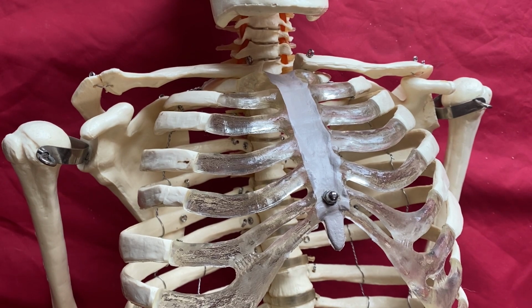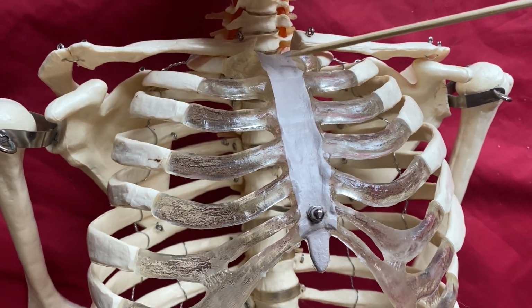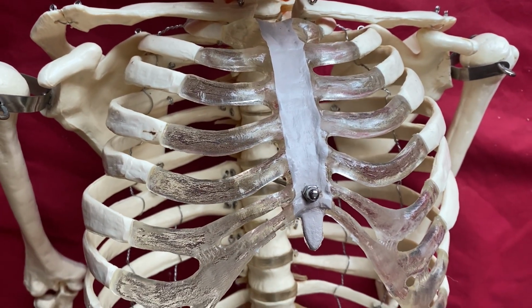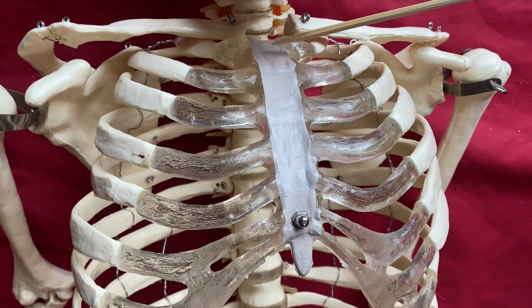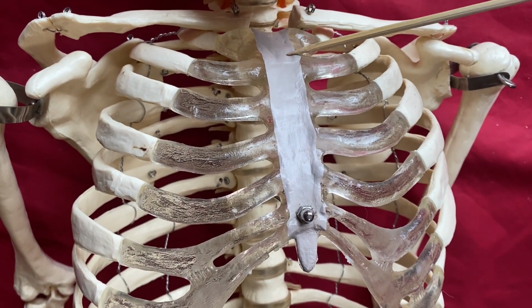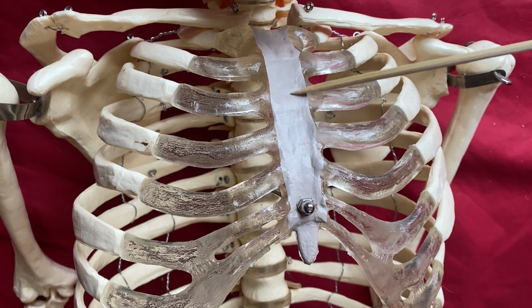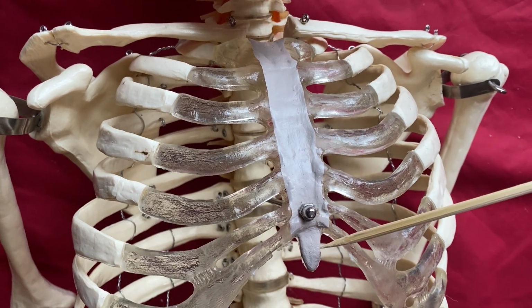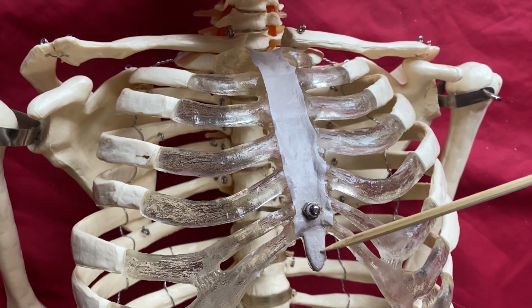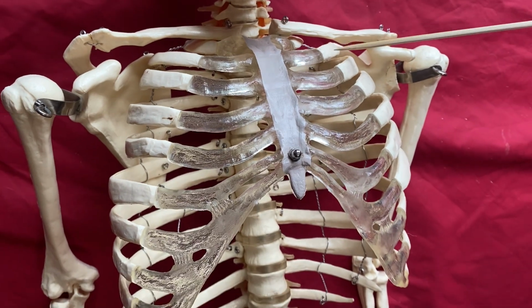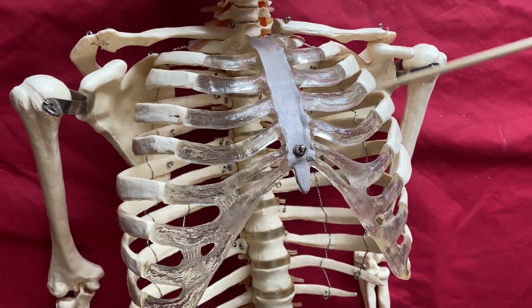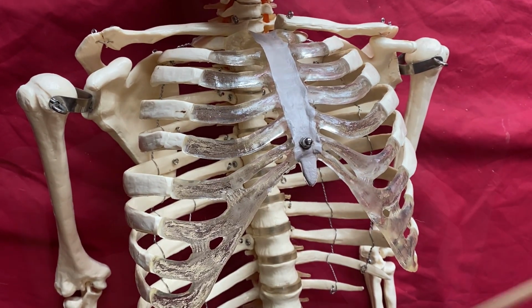Next, we have the thorax bones, which include the sternum and the ribs. This part of the sternum is the manubrium. This part is the gladiolus. This is the xiphoid process. And we have 12 ribs on each side of the body.